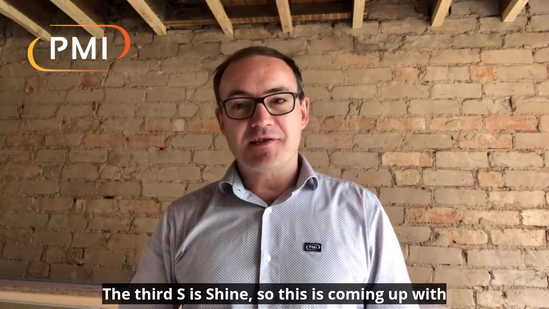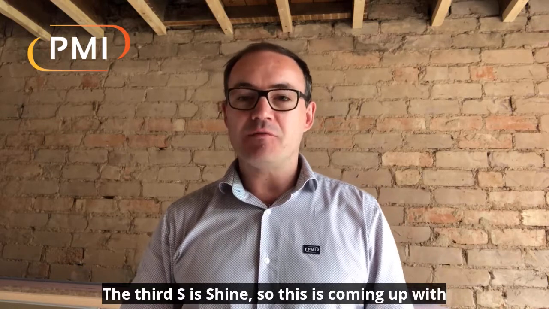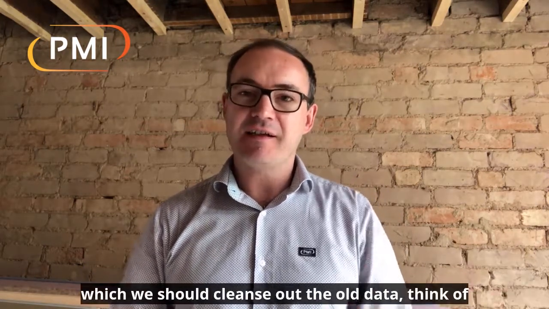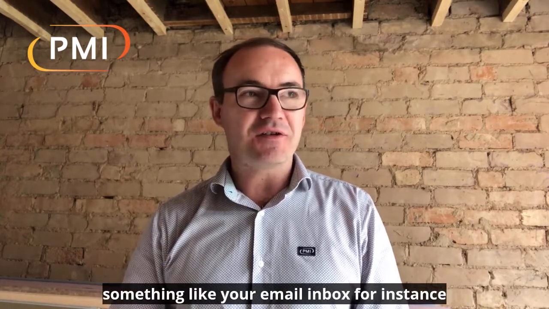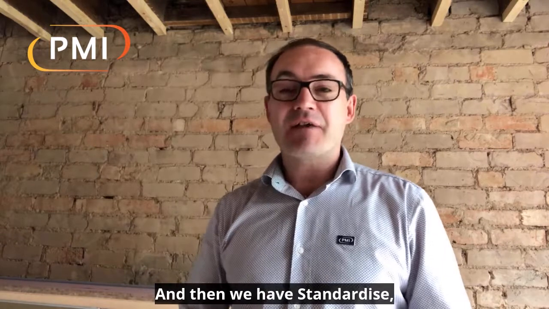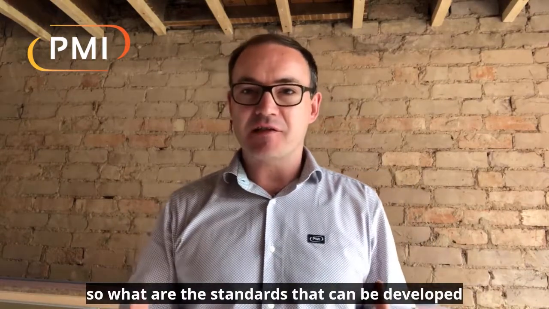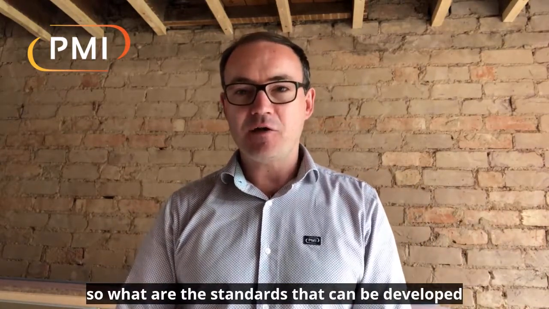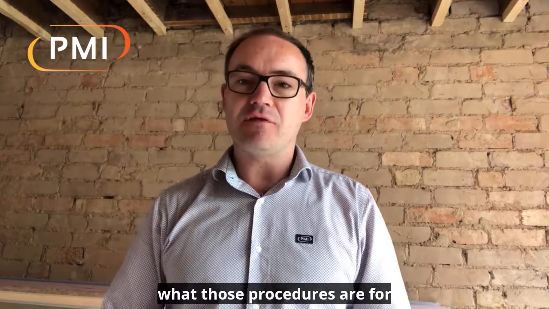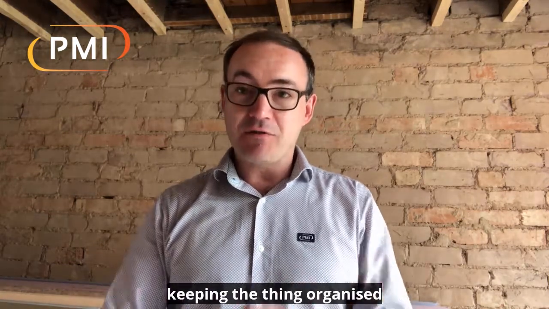The third S is shine. So this is coming up with a regular frequency at which we should cleanse out the old data. Think of something like your email inbox, for instance. And then we have standardise. So what are the standards that can be developed that help everyone in that process to know what those procedures are for keeping the thing organised.